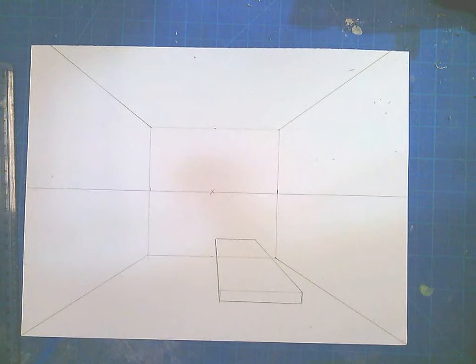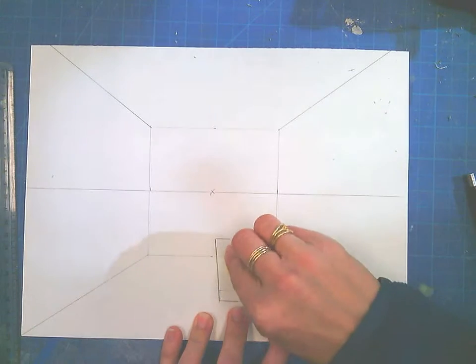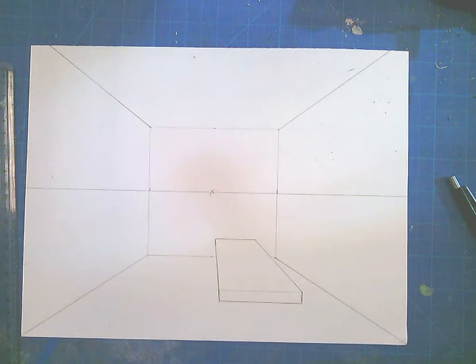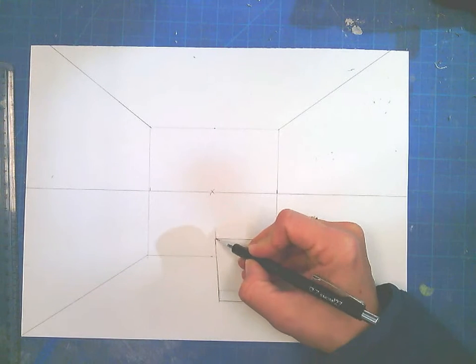Everybody seeing that? Yes. Okay, now since mattresses aren't see-through, I'm going to get rid of that. All right, now I have opportunity if I wanted to make a headboard.